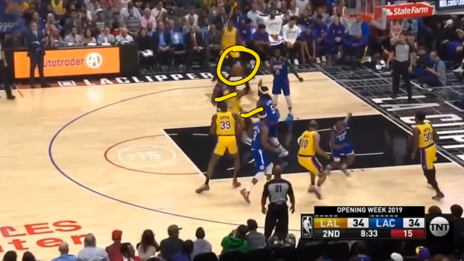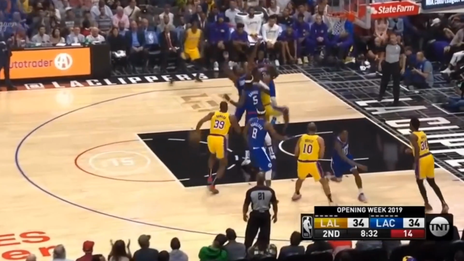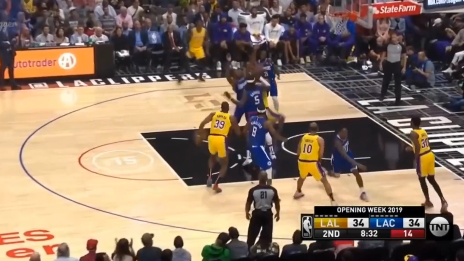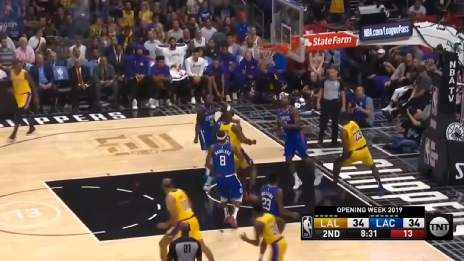You don't want to bring that ball down by your waist because players who are helping out are going to be swiping down, and that will get that ball stripped from you. So by keeping it high, you're going to be able to keep it away from those help side defenders.